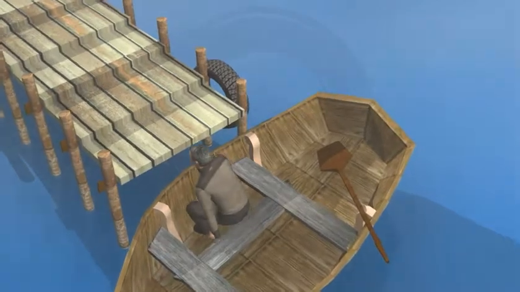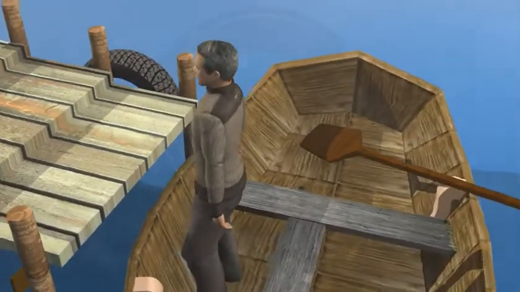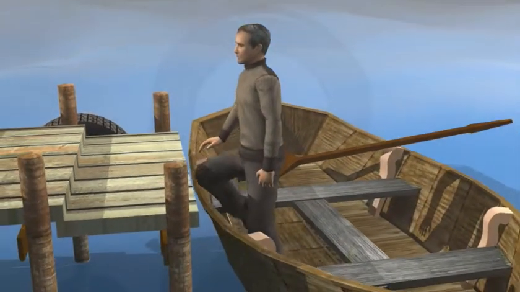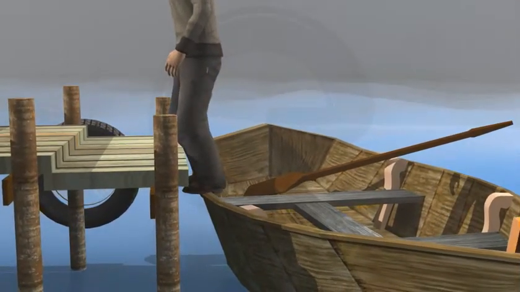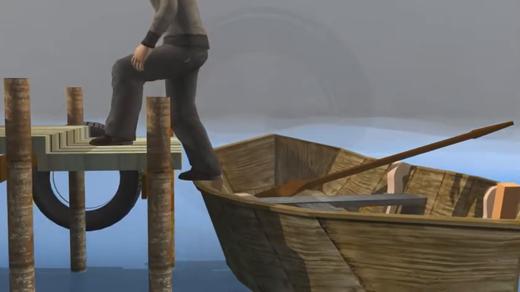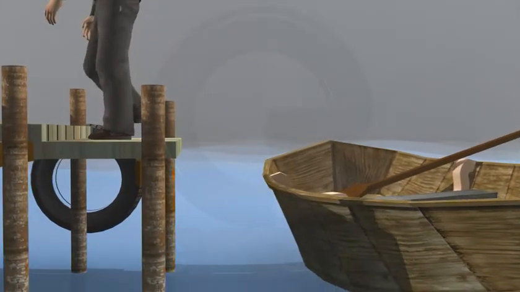Why doesn't a person fall out while stepping from the boat? The boat moves backwards when a man jumps out of the boat on the bank of the river.